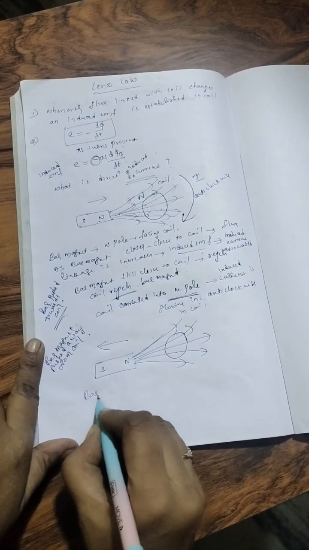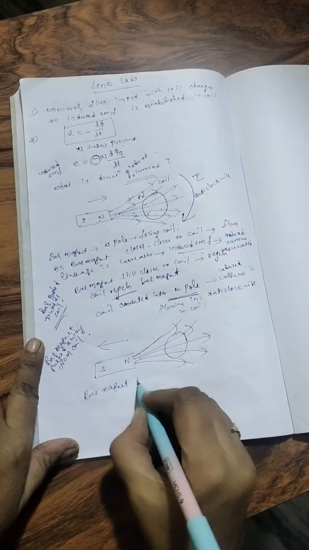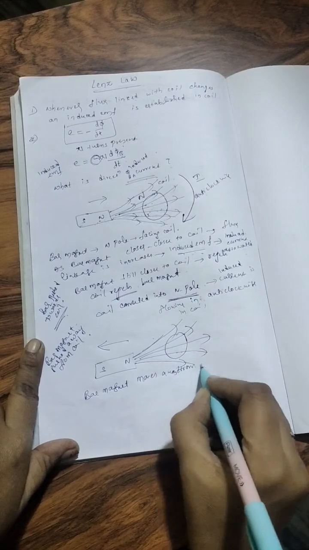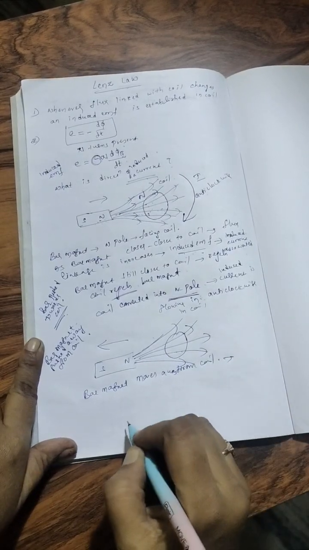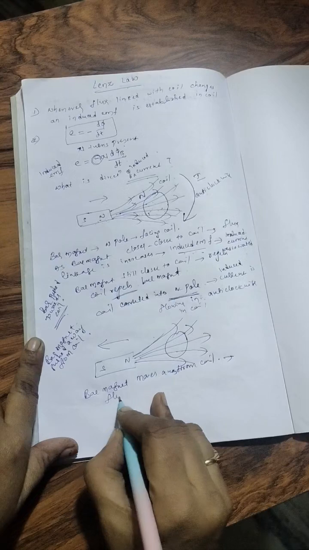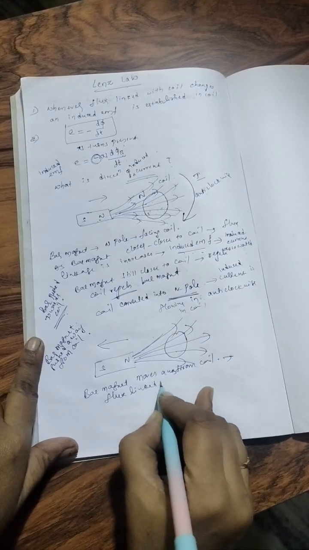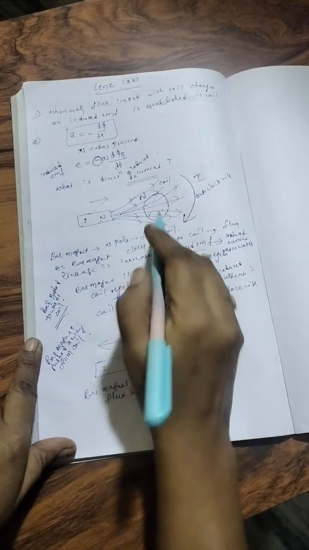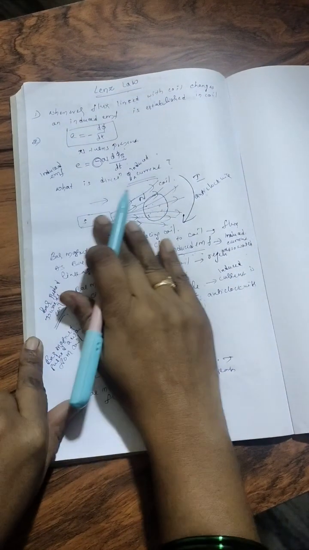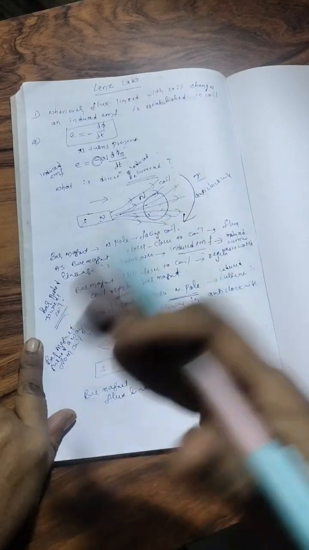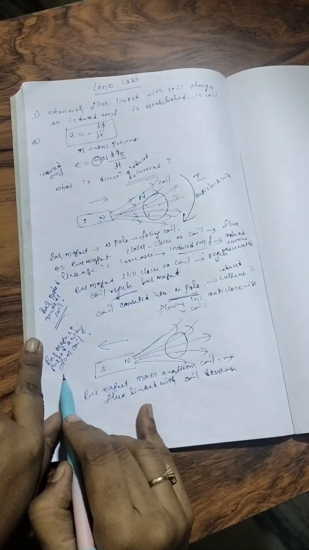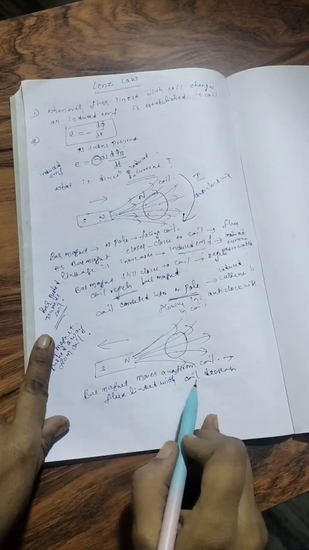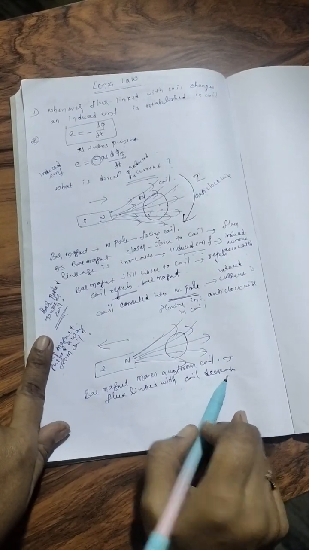When the bar magnet moves away from the coil, what is happening? The flux linked with the coil decreases. Am I right or wrong? Now here flux is increasing as the bar magnet is coming. The magnetic effect on the coil is increasing. Here it is moving away, which means the flux linkage is decreasing, no? Right? The flux linkage is decreasing.